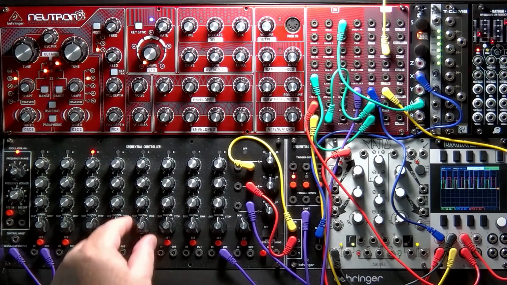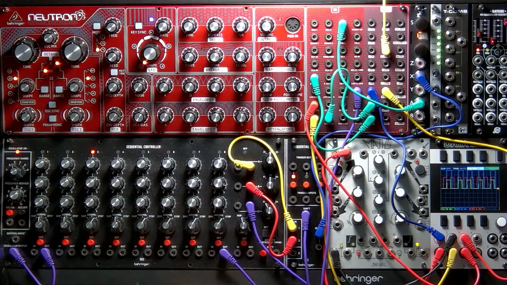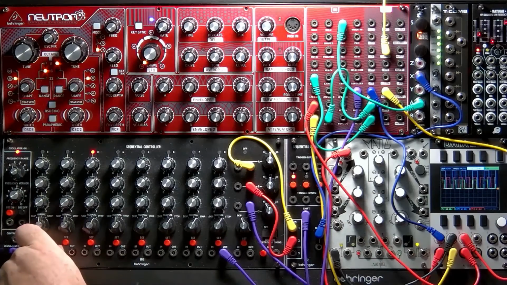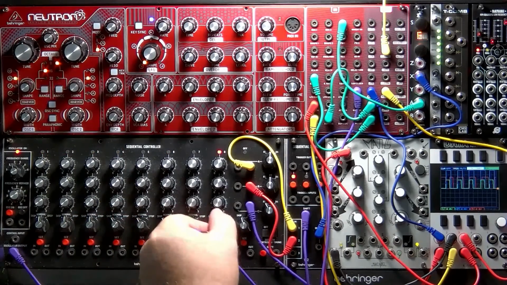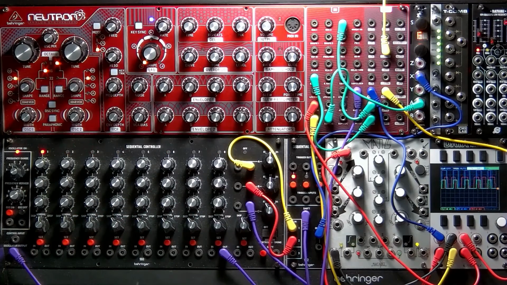All right, and let's just say we want just those 3 notes playing on our sequencer, and we don't want this to shift. All right, and we are going to skip it. And the quantizer is doing our job for us.